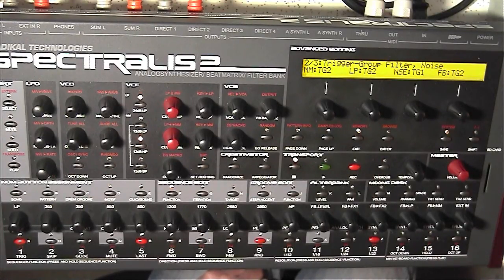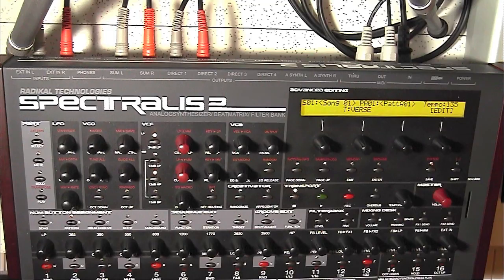The problem with this is that we only have 3 trigger groups currently in this version of the operating system, so I should stop myself there because I realized that actually you can sequence noise without using a trigger group.